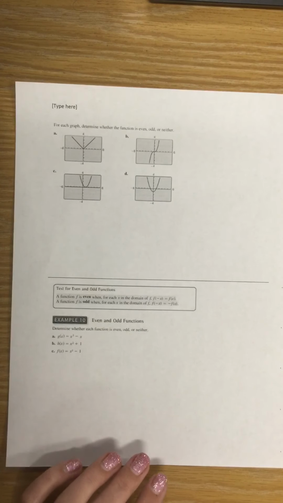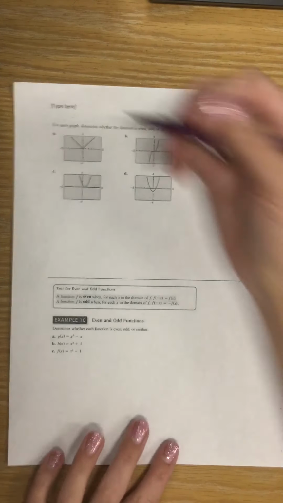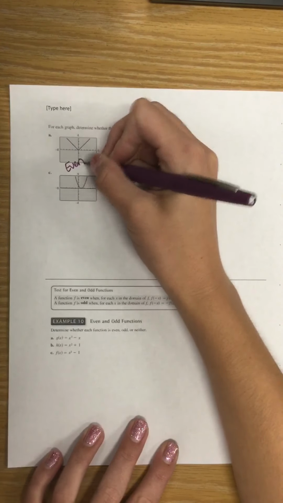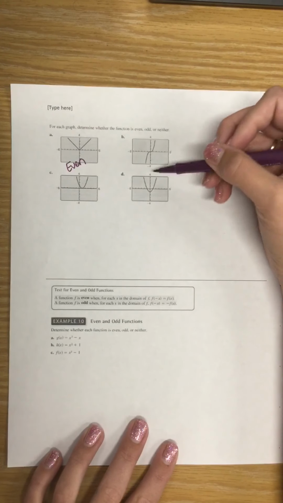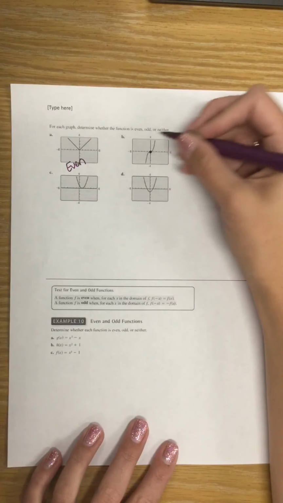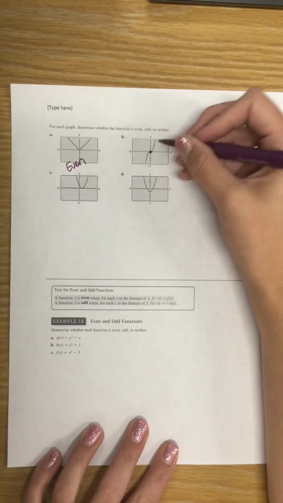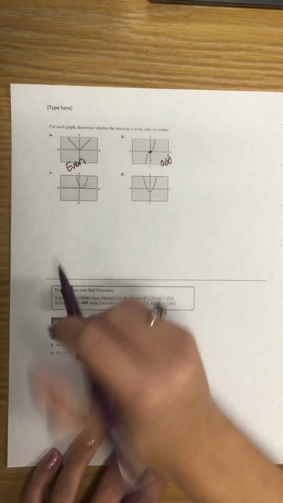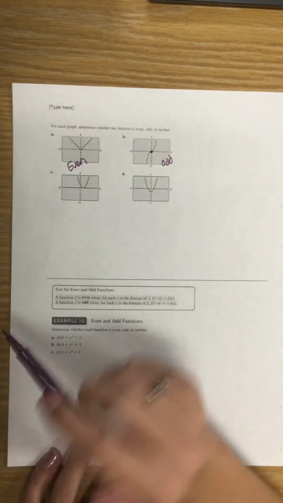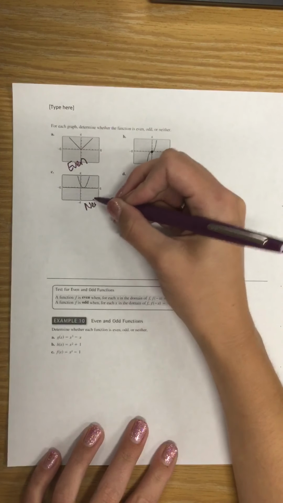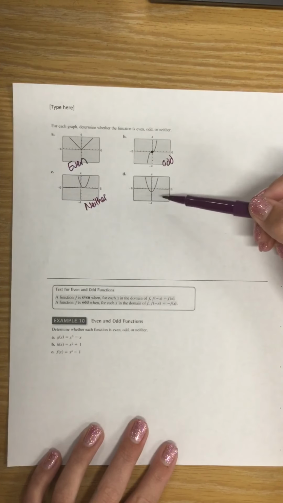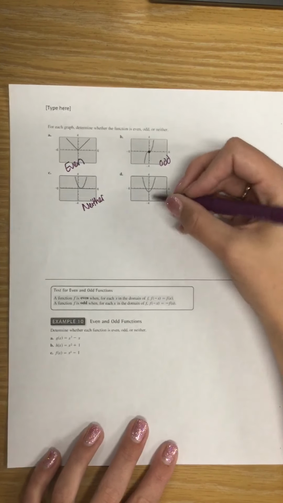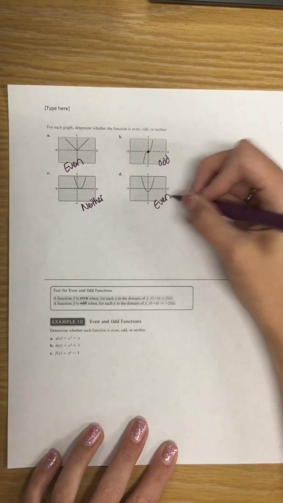Okay, so now this one's asking us to determine whether the function is even, odd, or neither. So this one is symmetric to the y-axis, so this would be an even function. This one is symmetric to the origin. You can see that if we put a mirror there, it's going to be symmetric to it. This one is odd. This one, if it was centered at 0, 0, it would be even, but it's not. So it's actually neither. This one is actually symmetric to the y-axis. Even though it's shifted down, it's still symmetric on both sides. So this one is also even.